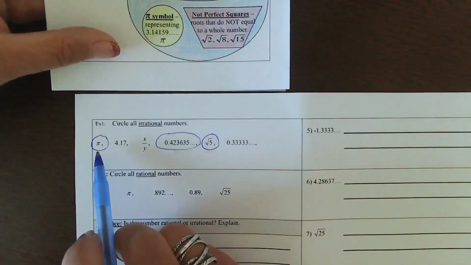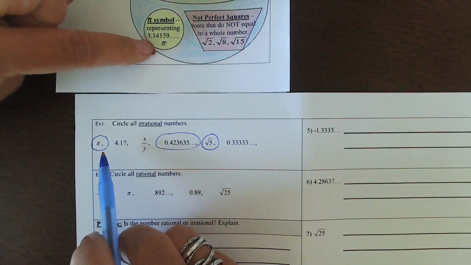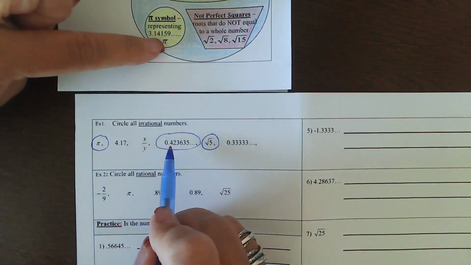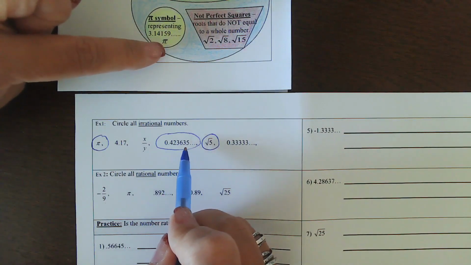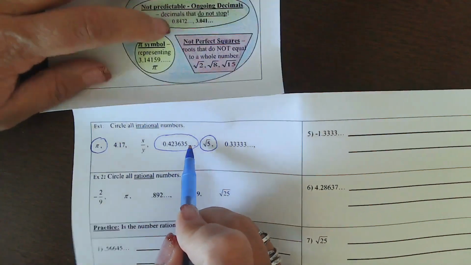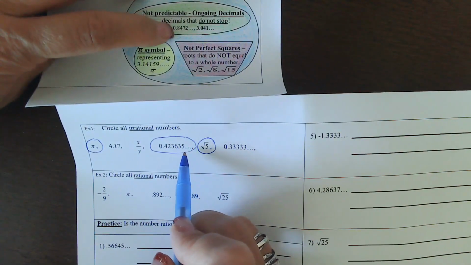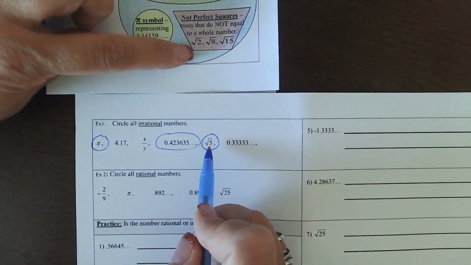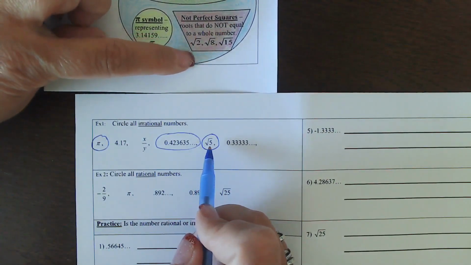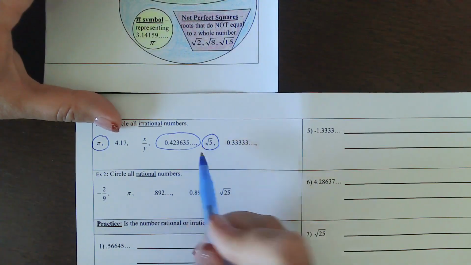So the irrational numbers are pi, because it's an ongoing, crazy decimal, 0.436, no pattern going on there. That is an ongoing, non-stopping, not predictable decimal, irrational. And not a perfect square: 5. The square root of 5 is not a whole number. That's irrational.